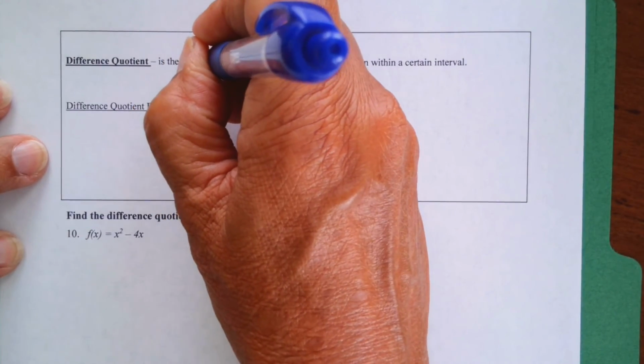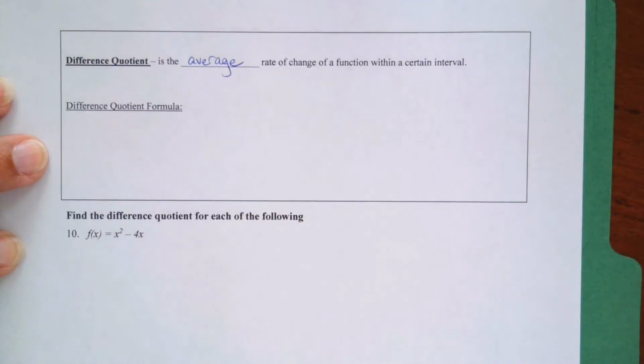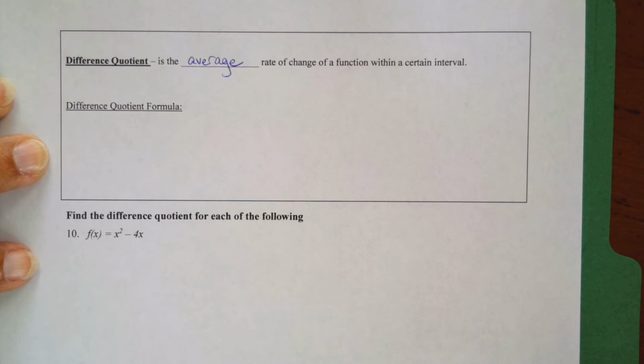Okay, it's the formula to find that. So it is the average rate of change of a function within a certain interval. So, you know, find the average rate of change between x equals 1 and when x equals 7. Or find the rate of change when x goes from 1 to 2. So it's how much is the problem changing? That's kind of what this is about, and we call it a difference quotient if there's a formula.